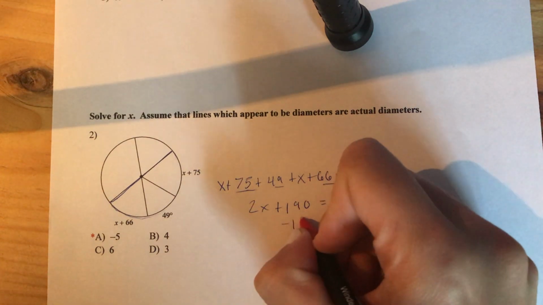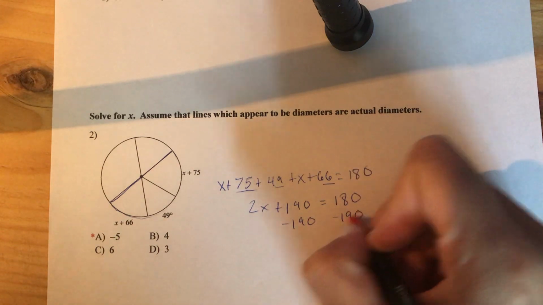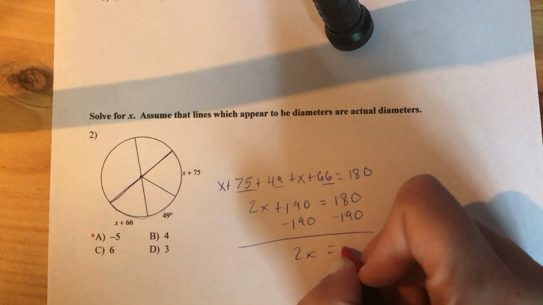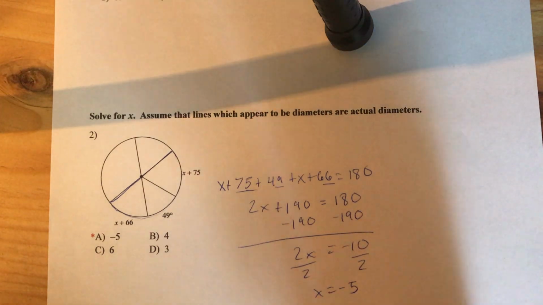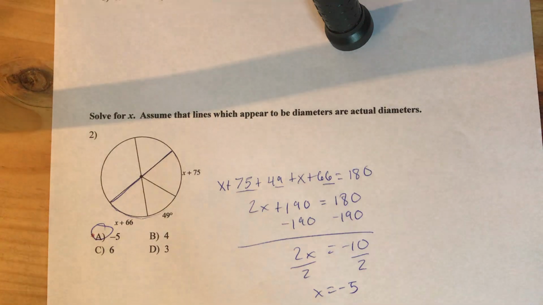Okay, and then we'll subtract 190 on either side. 2x is equal to negative 10, divided by 2. x is equal to negative 5. All right, so A is the correct answer.